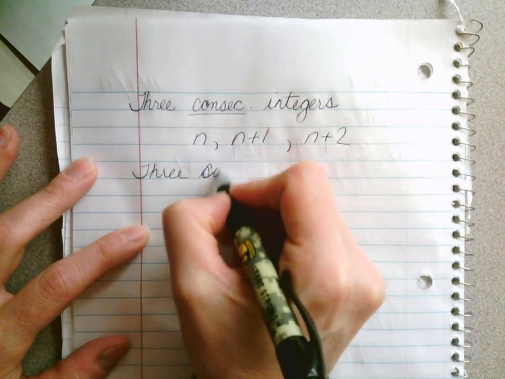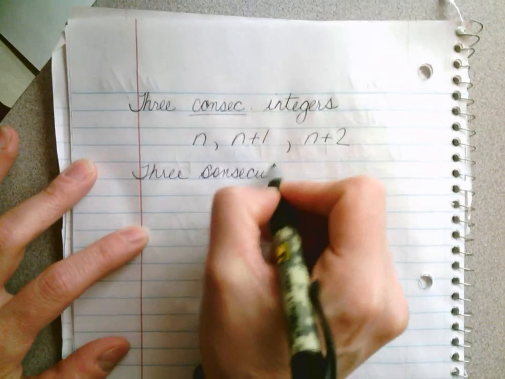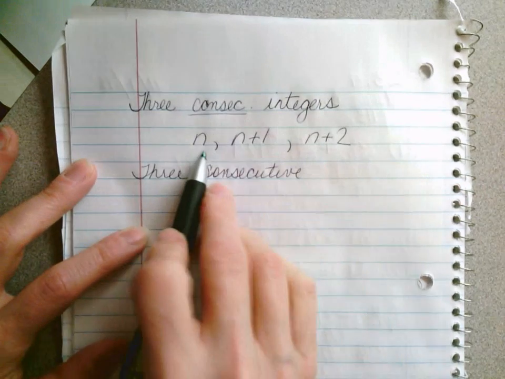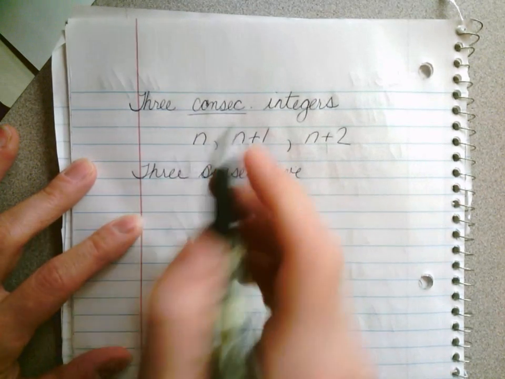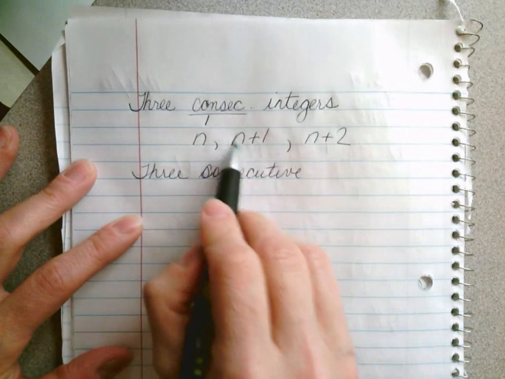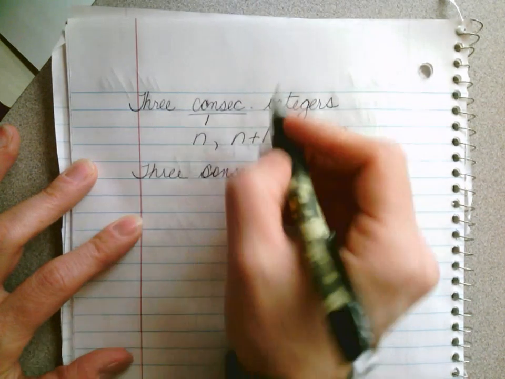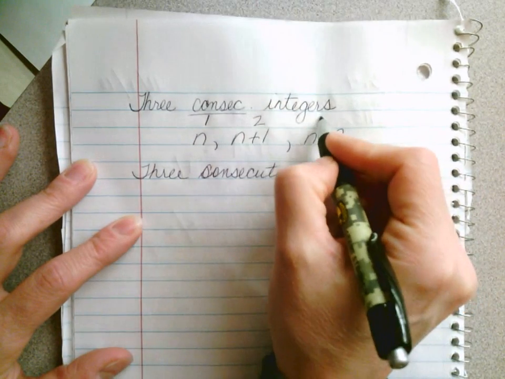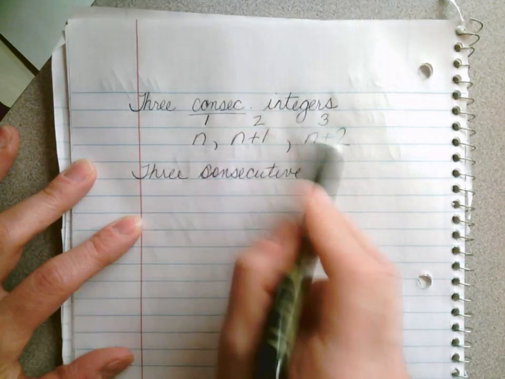How about 3 consecutive? And you could test this, by the way. Let's make n 1. What does this become then? And this becomes making it 3 consecutive integers, right?